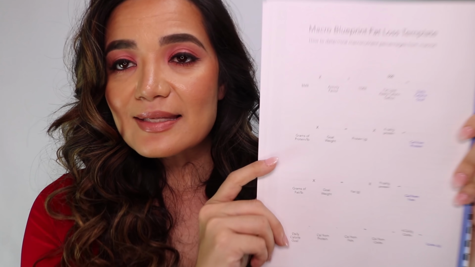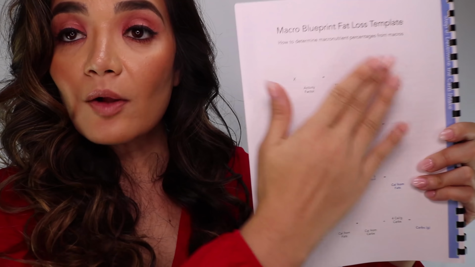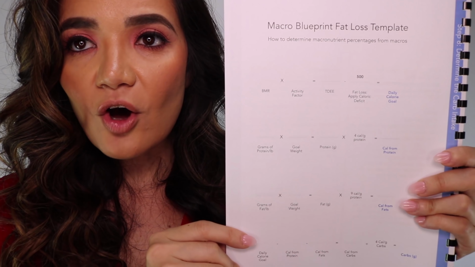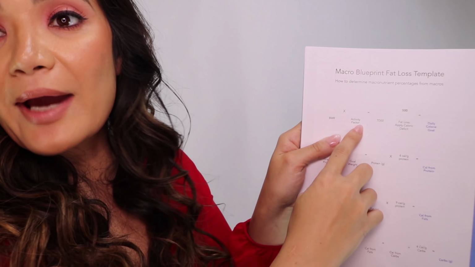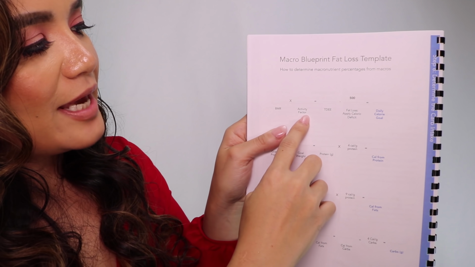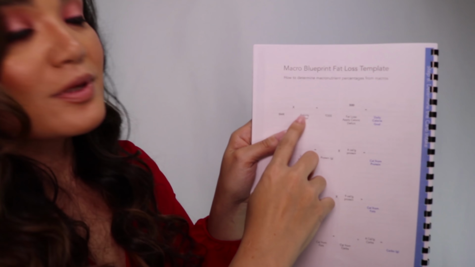I have a detailed template teaching you how to determine your macronutrient percentages from your macros. So if what I just said about carbs does not make sense to you, it's all explained right here in the guide. So what you do is you take your BMR, like I said, multiply it by your activity factor, and those two multiplied by each other is your total daily energy expenditure.